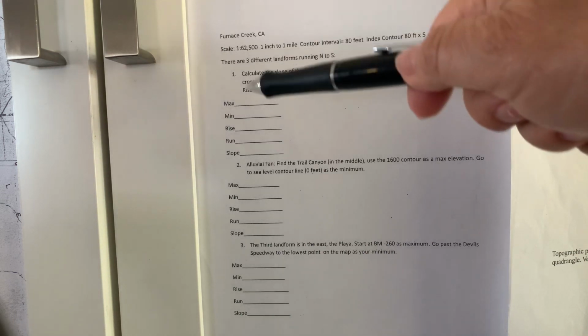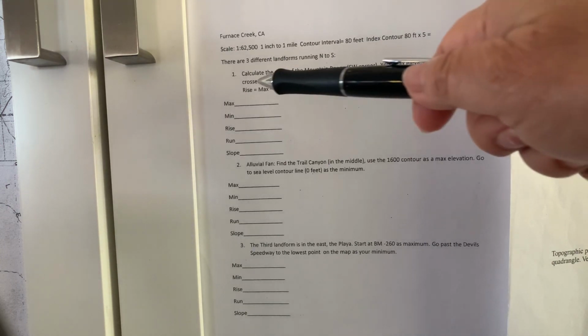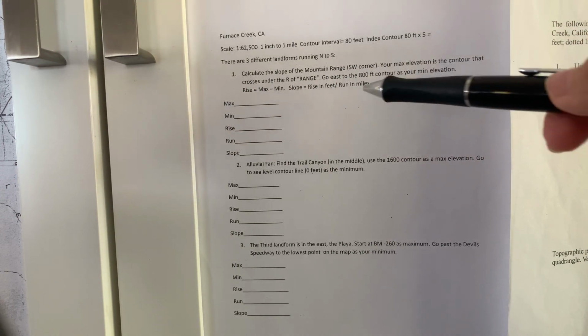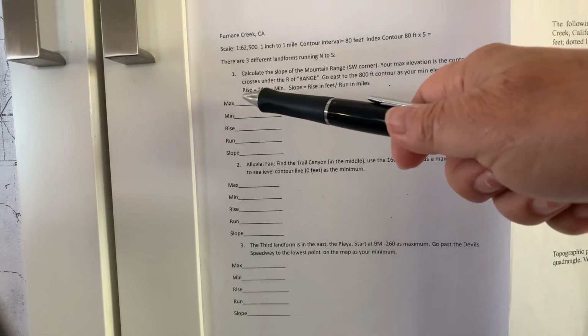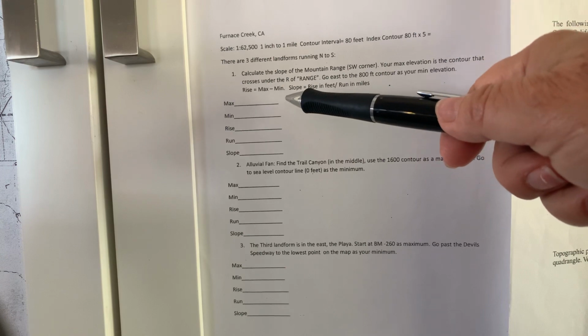You see the first landform is the mountain range, for example. So your maximum elevation is the contour crosses on the R of range. And there are some instructions where you can find the minimum elevation. And then it says here how to find the rise, maximum minus minimum.